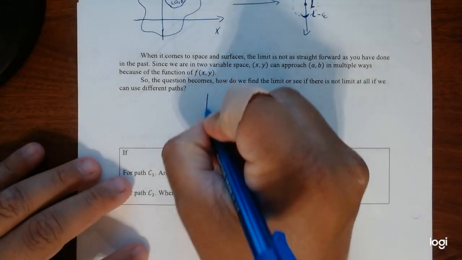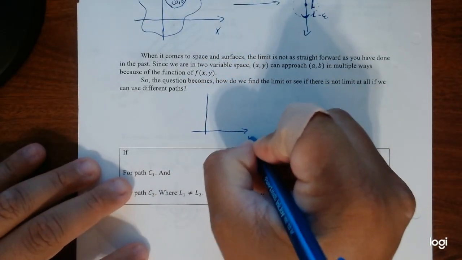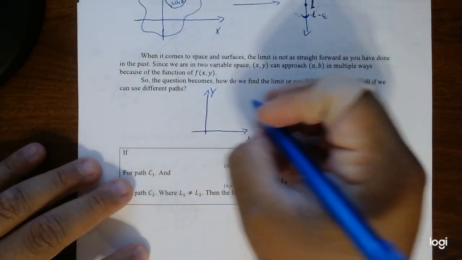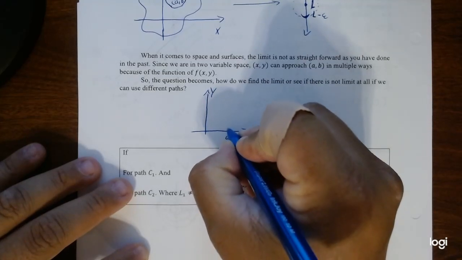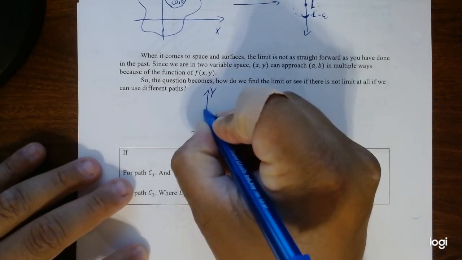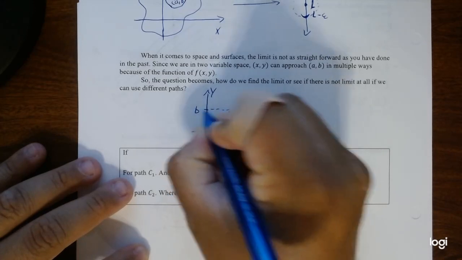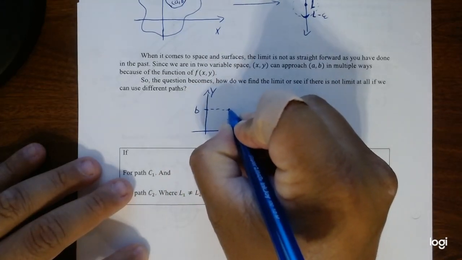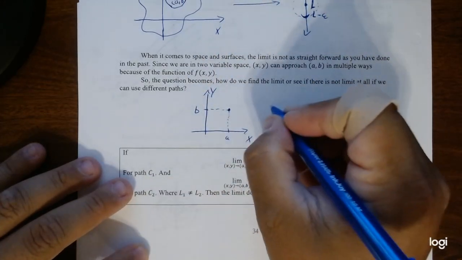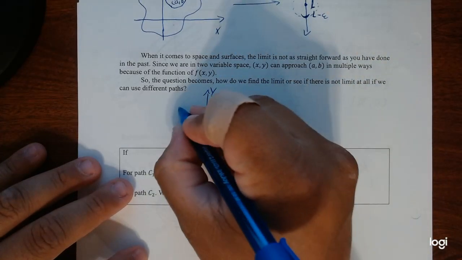Now, what I'm talking about is, if I have a point (a, b), so here's my point (a, b). In space, I can have multiple ways to get here.